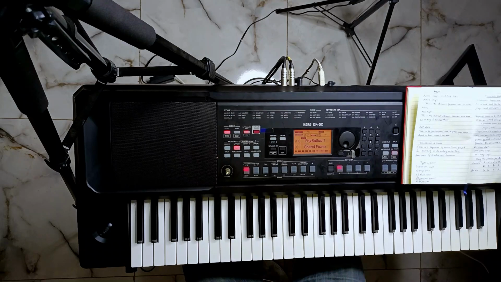So welcome to module 2 of this tutorial. In this tutorial, we'll be covering scales, types of scales, chromatic scales, major scales, and the numbering system.